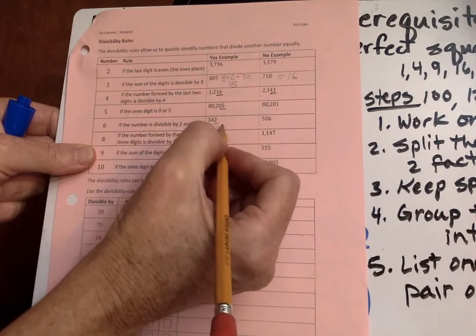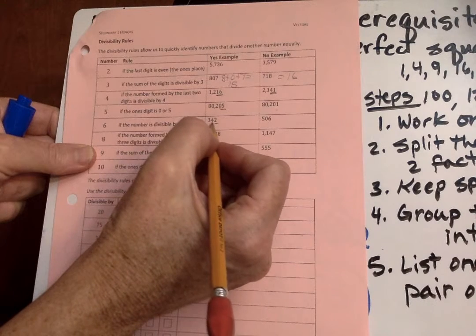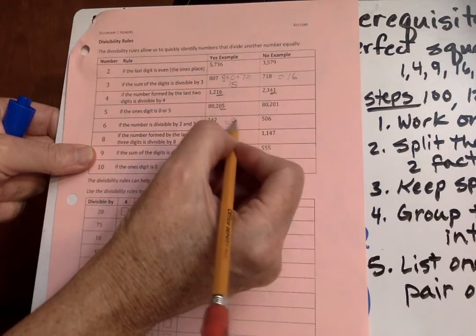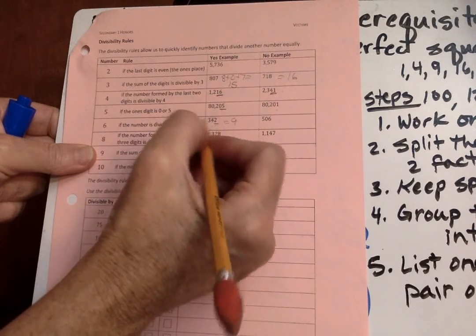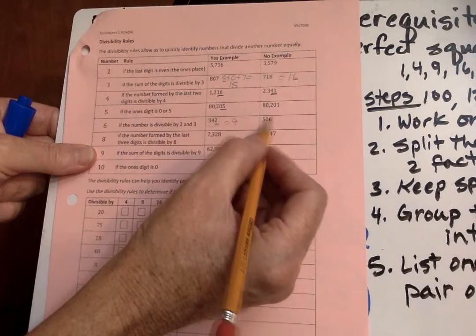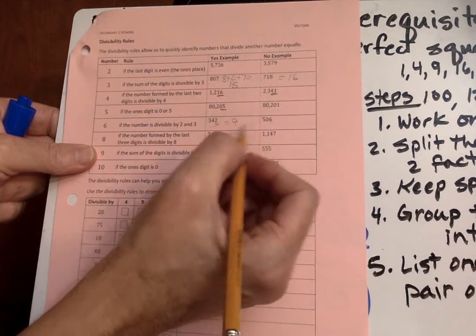The last number has to be an even number, and if you add 3 plus 4 plus 2, that's 9, and 3 goes into 9 evenly, so 342 is divisible by 6. And 6 plus 5 is 11. 3 doesn't go into that, so that will not work.